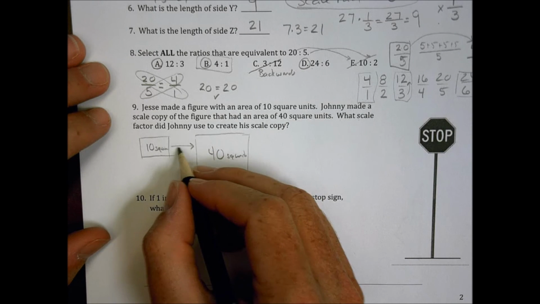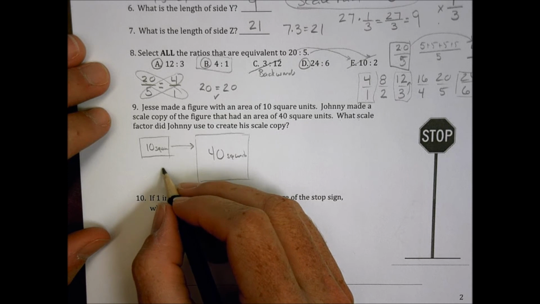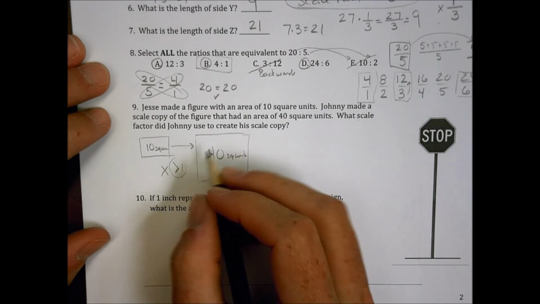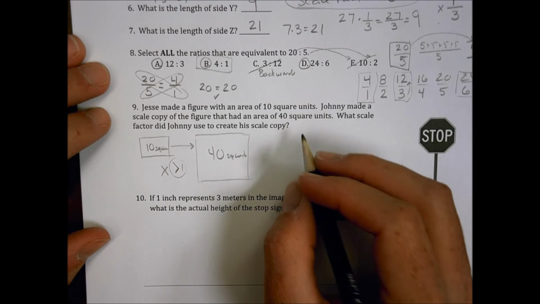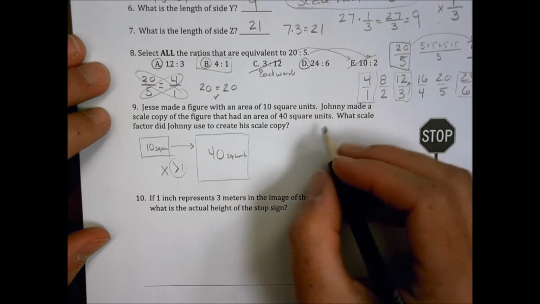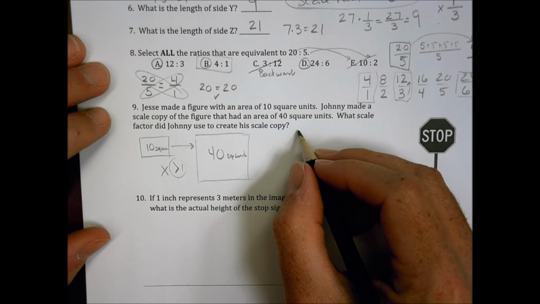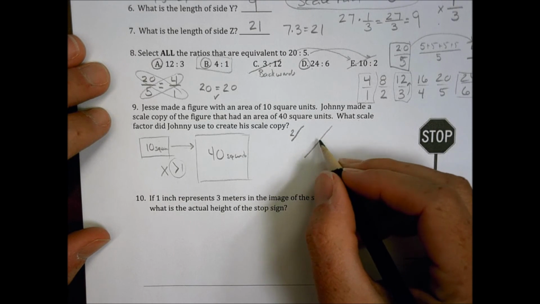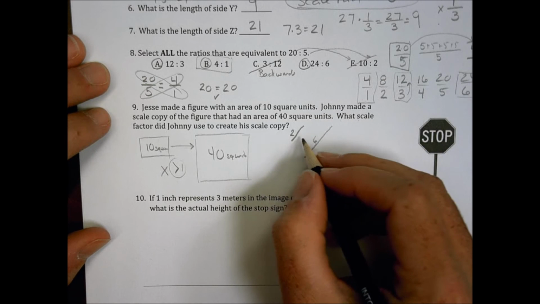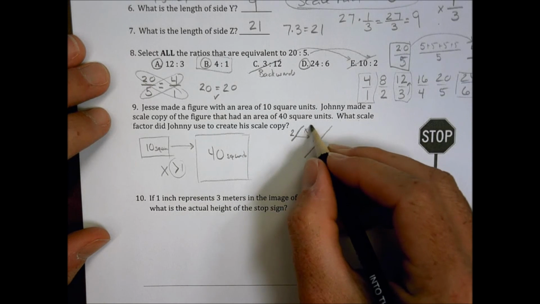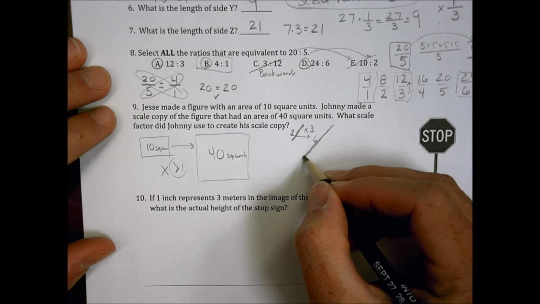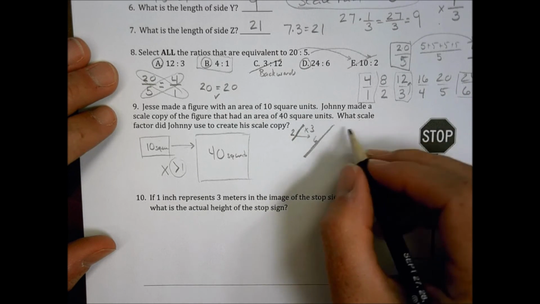Because we're going from small to large, we know we're multiplying by a number greater than 1. But when we're looking at area, area is a little different. When we did a shape and we just found the length, if I had a length of 2, and I had a copy over here of 6, we said, well, to go from 2 to 6 is simply times 3. That's just how it's going to work there. No problem, we got that. But when you talk about area, area changes things a little bit.